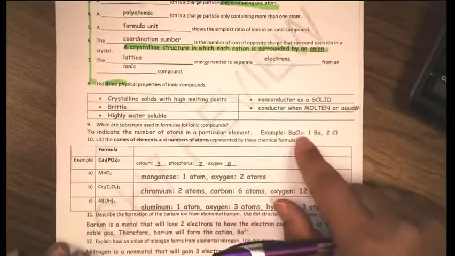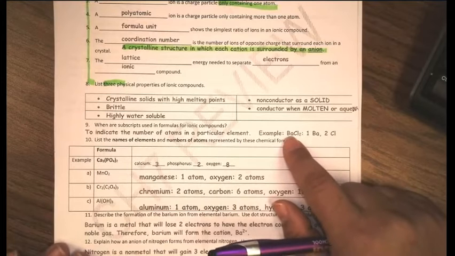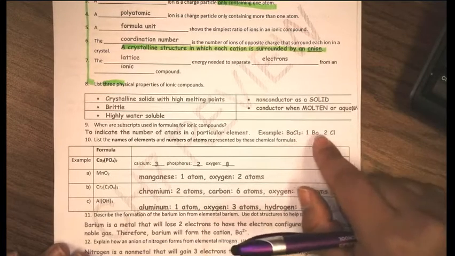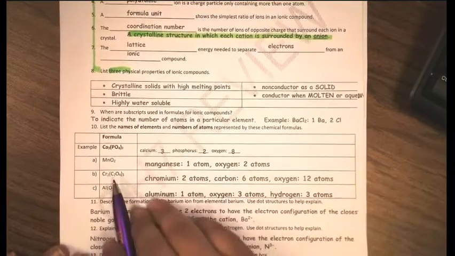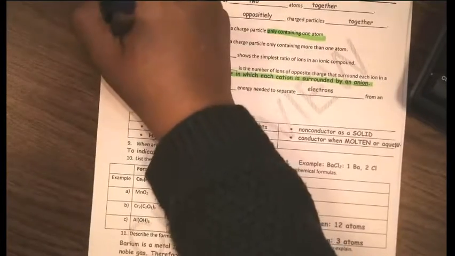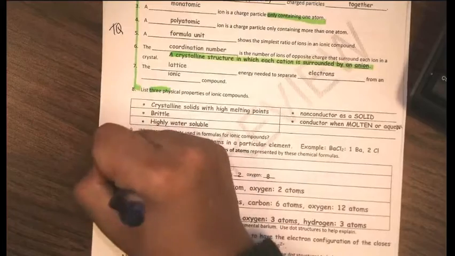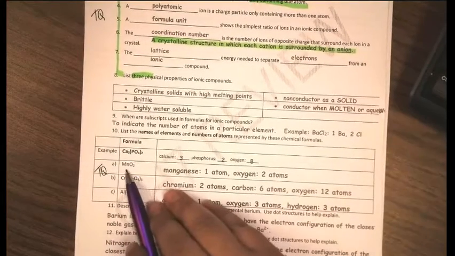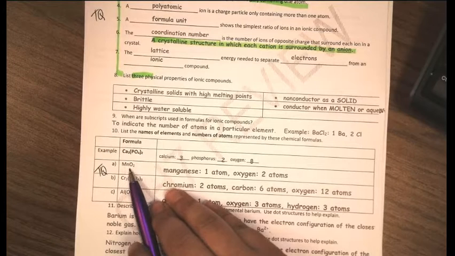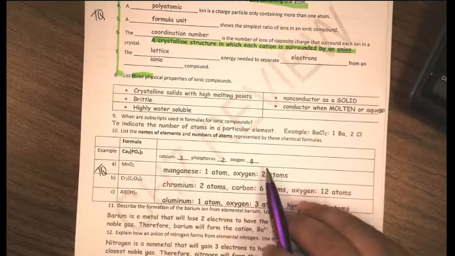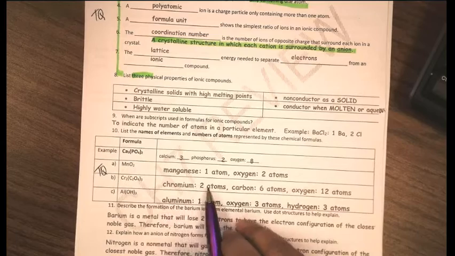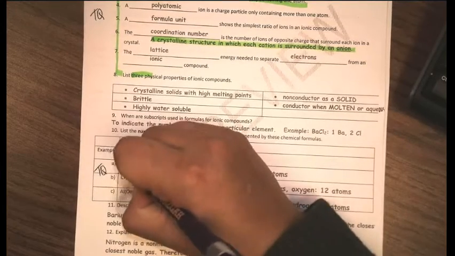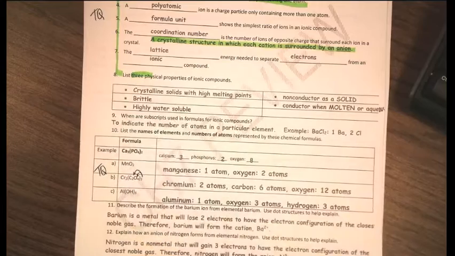Subscripts in a formula mean how many atoms there are of that element. So BaCl2 has one Ba and 2 Cls. You definitely need to know how to do this type of problem here in number 10. You tell me what element it is. This is manganese, only one, because one is understood. Oxygen 2. Chromium, 2 atoms. Carbon 2. Oxygen 12, because you have to distribute the 3 into what's in the parentheses.